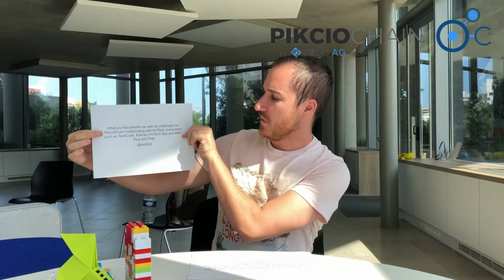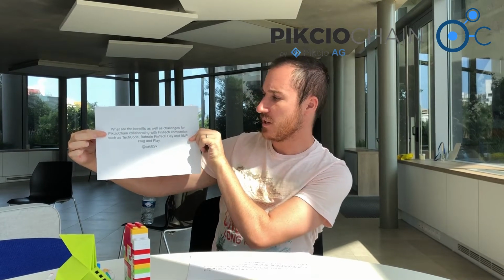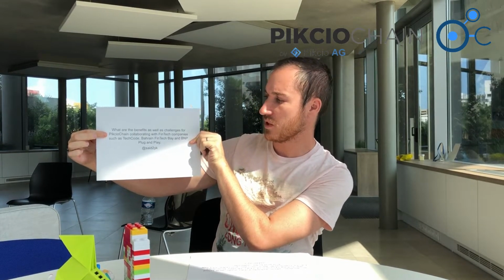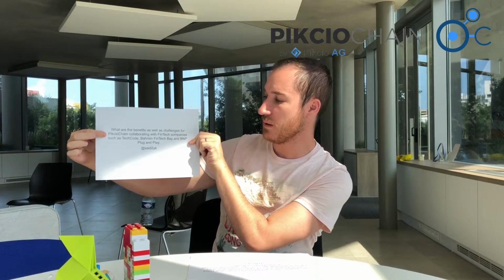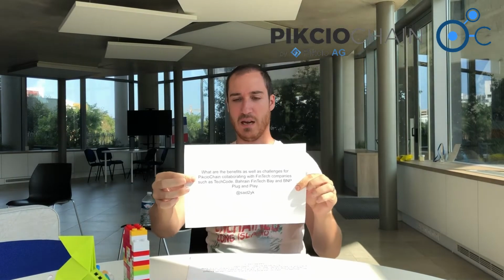What are the benefits as well as challenges for PikcioChain collaborating with fintech companies such as TechCode, Bahrain Fintech Bay, and BNP Plug and Play?